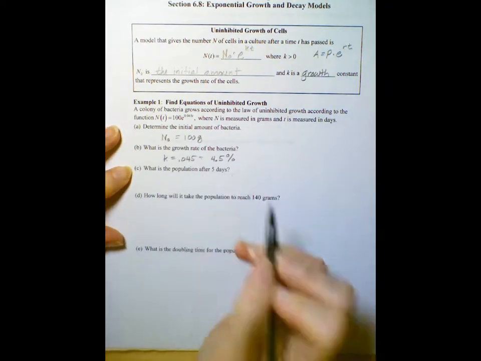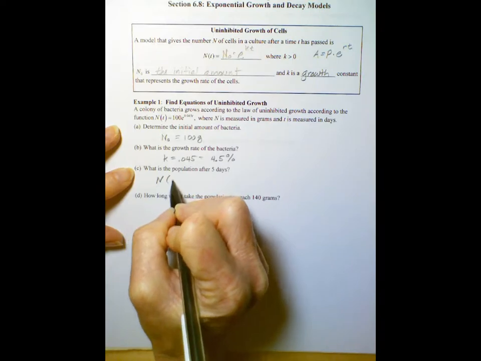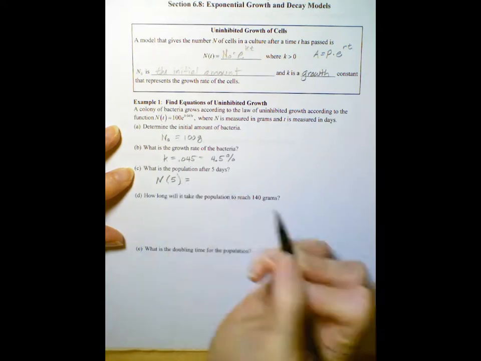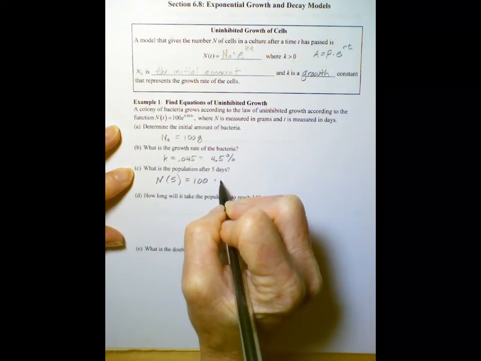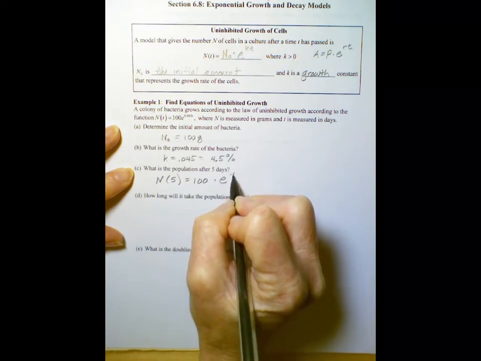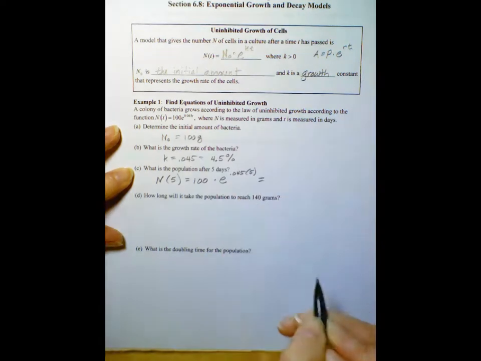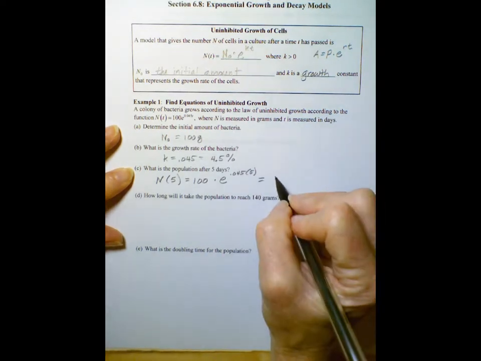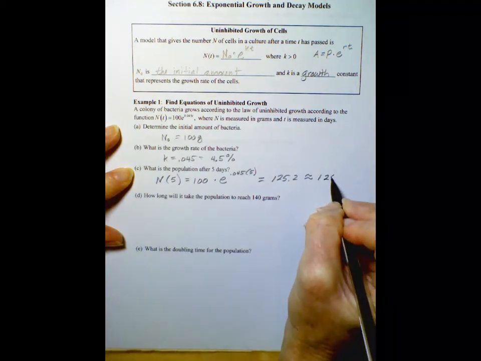What is the population after 5 days? In other words, find N of 5. So we put in 5 for t, and evaluate that, and you'll get 125.2 or approximately 125.